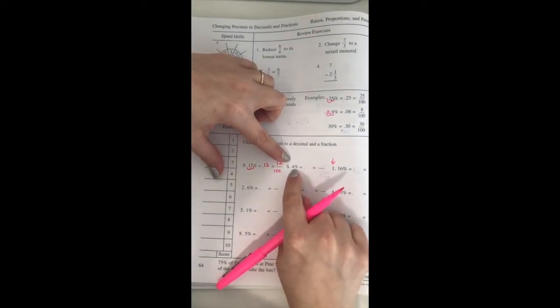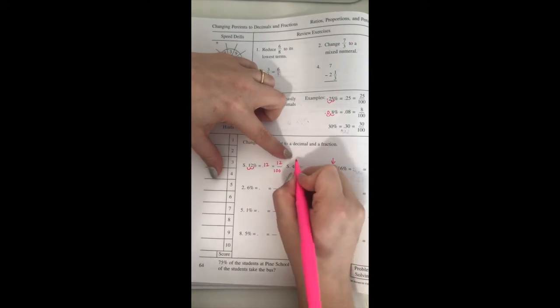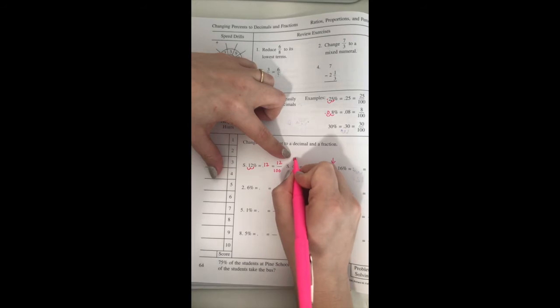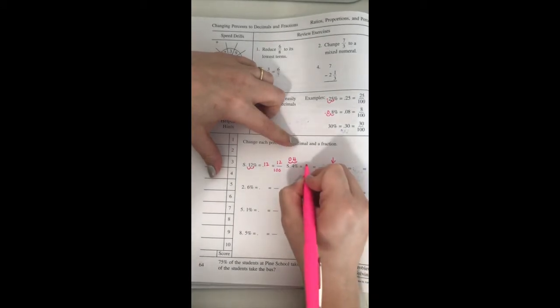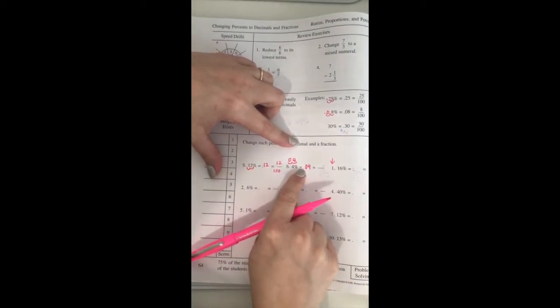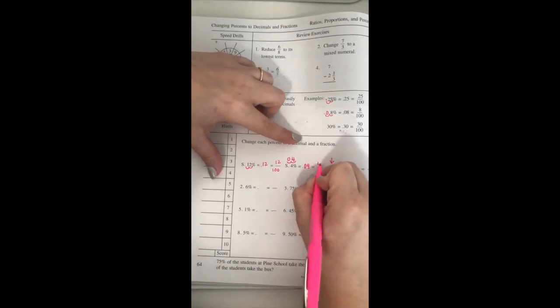Remember, if we have a tenth, we have to add a 0. So if we have 4%, we would move that imaginary decimal twice, and we would end up with 0.04, and our decimal's already here. And then simply 4 out of 100, because 4% is 4 out of 100.